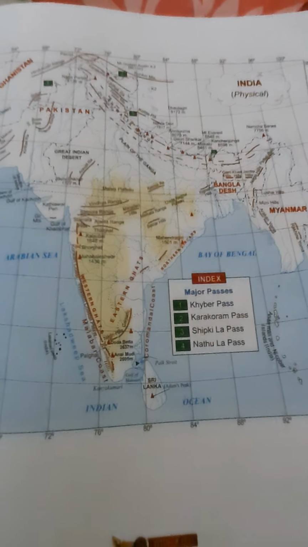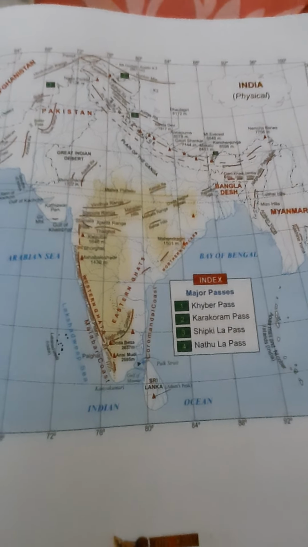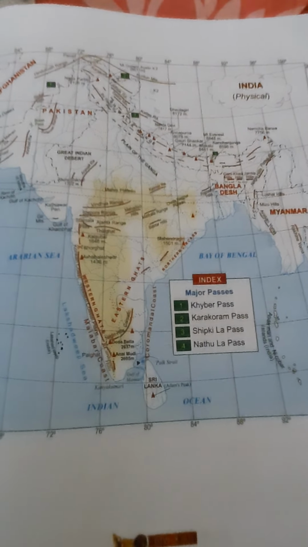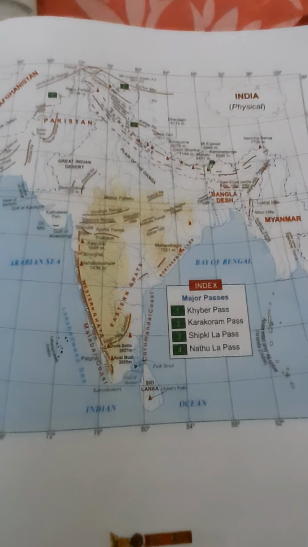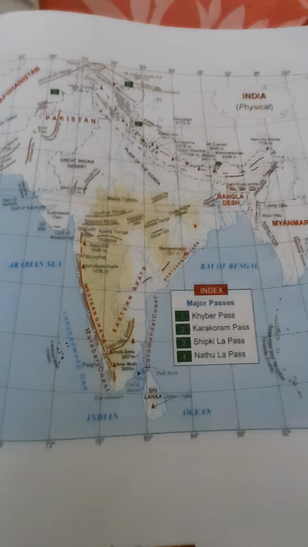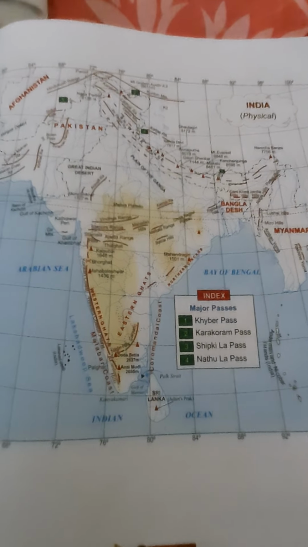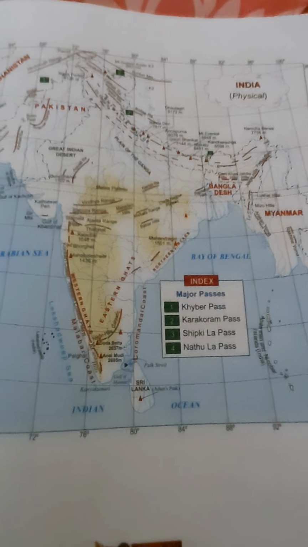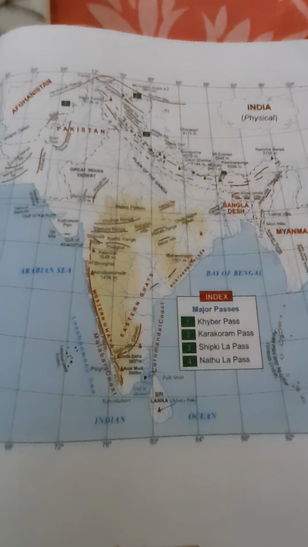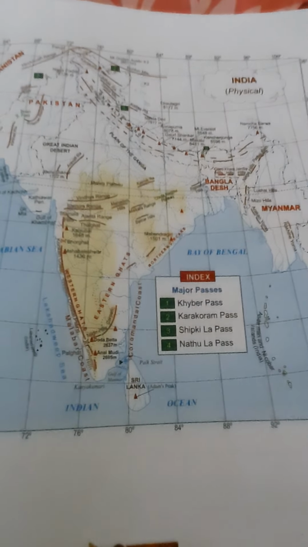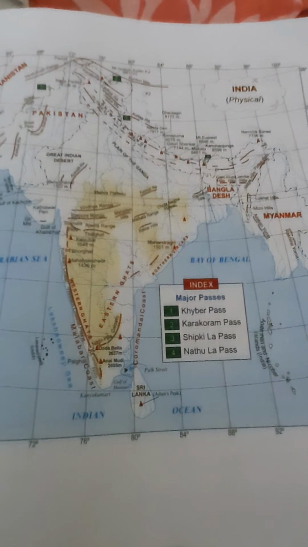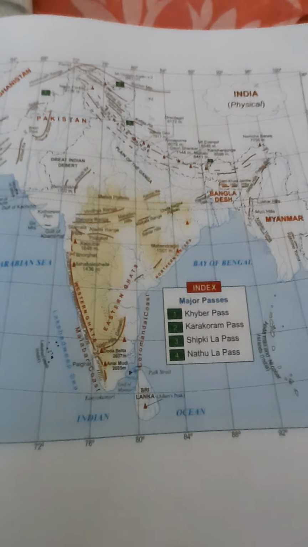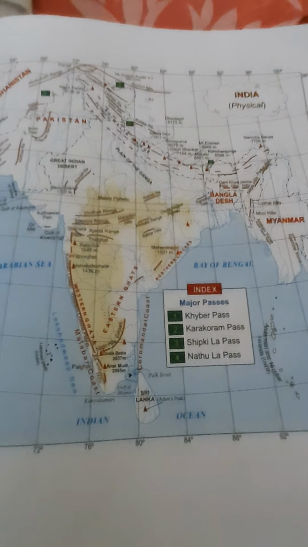Suppose they ask how many physiographic divisions are there in India, what are they? That is the first question. It may be asked as a 2 marks question. For this, you have to write there are 6 major relief divisions in India.